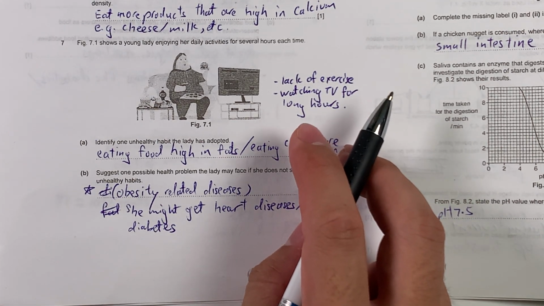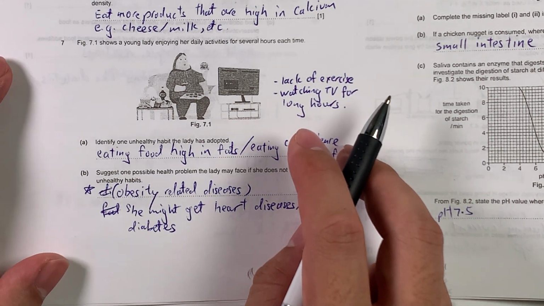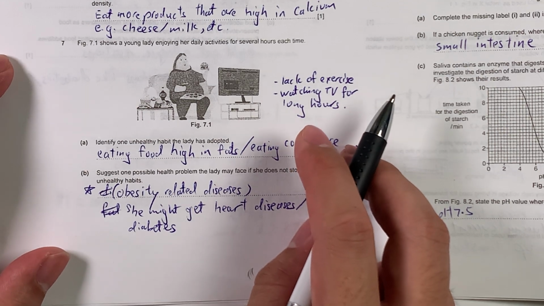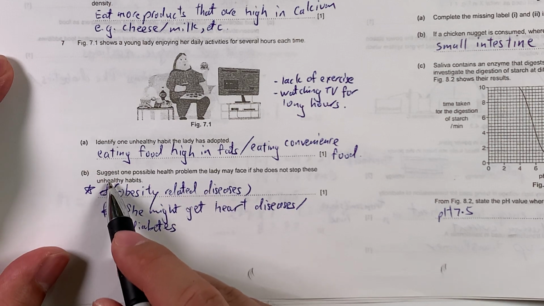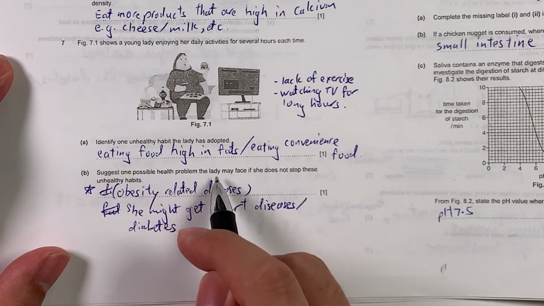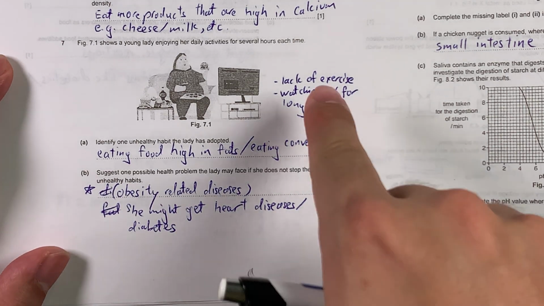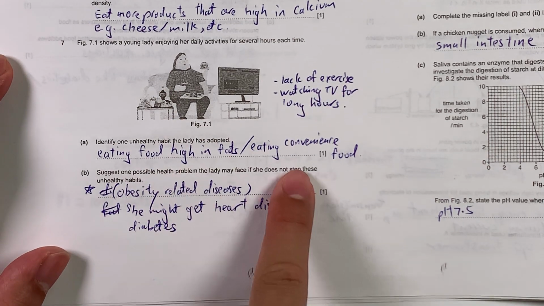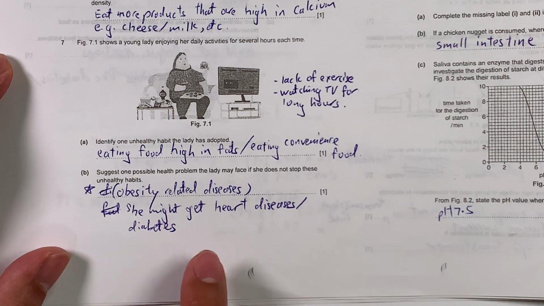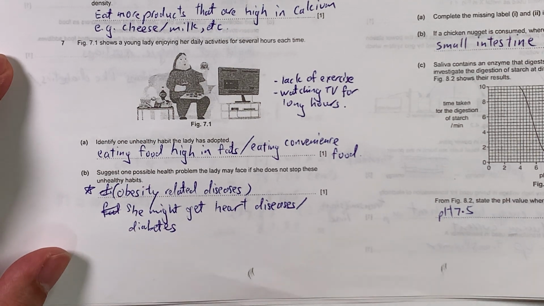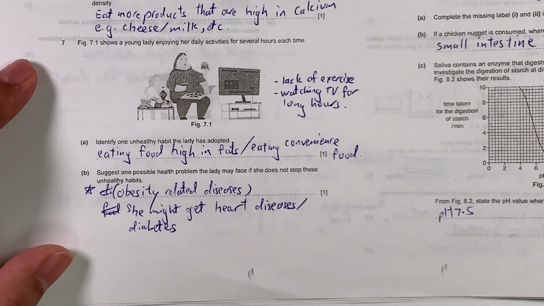So you need to list out at least one of the unhealthy habits that you think is being shown here. Next up, suggest one possible health problem that the lady might face. Basically, you have lack of exercise, you have unhealthy food. Most likely she's going to get obesity related diseases. So heart diseases, diabetes are possible answers.